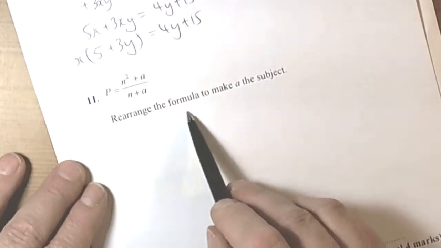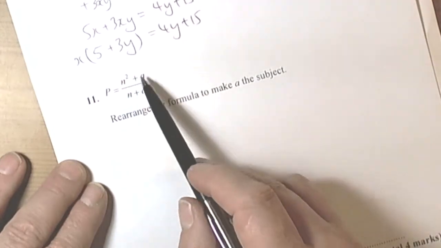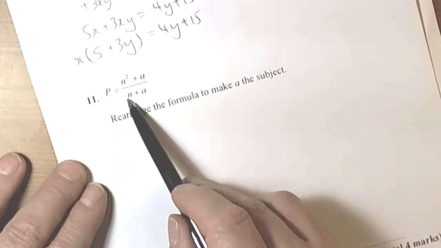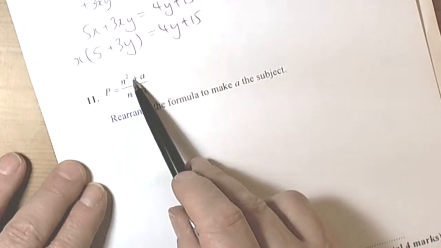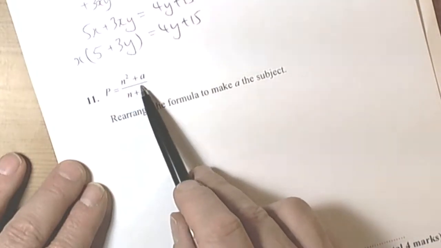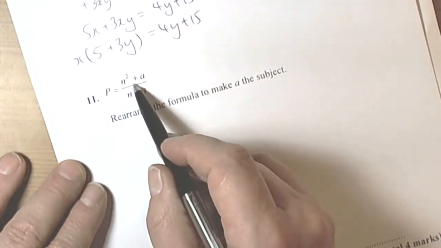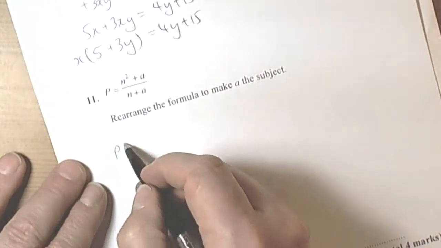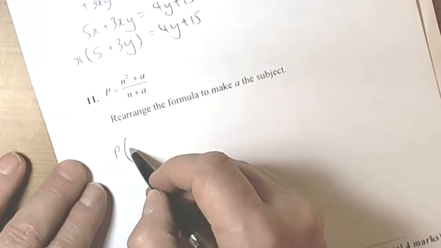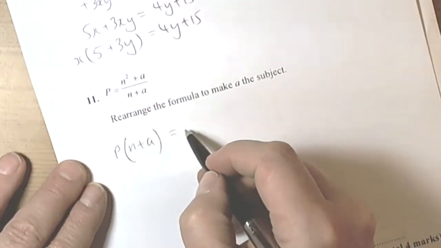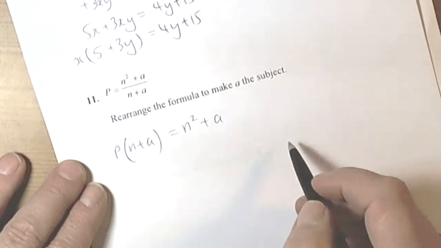This one here, we've got to rearrange to make a the subject. Again, we can see a is in two parts of the formula. So we're likely to have to multiply and then factorise out to get the a as the subject. So I'm going to multiply to cancel this divide out. So we end up with p. Again, this is two terms, so put it in a bracket. And that's going to equal n squared plus a.